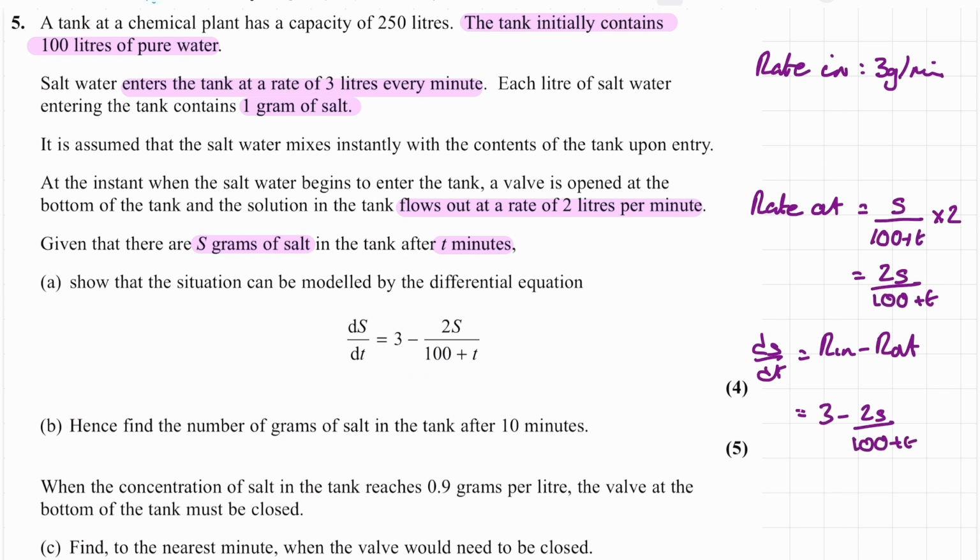Okay? So for part B, hence find the number of grams in the tank after 10 minutes. So now we need to derive an equation for S by solving this differential equation. And you can tell by inspection that this is the reverse product rule. So we need to move this term to the left-hand side.